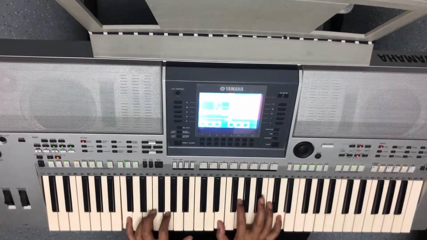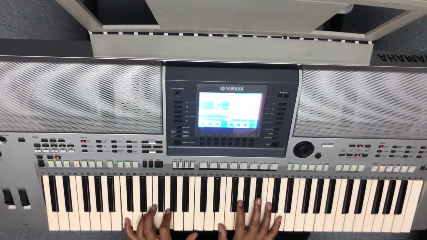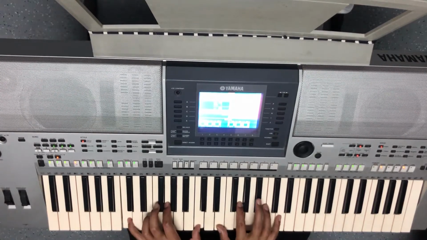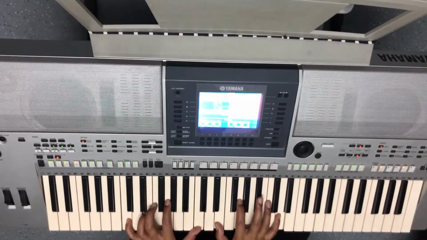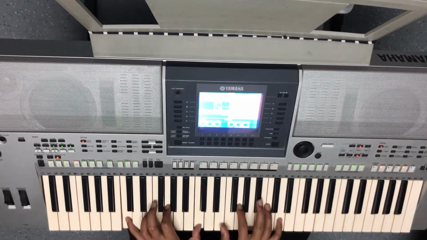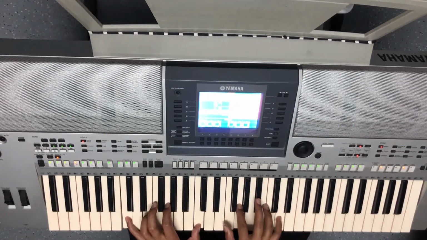When I'm doing that, it sounds like I'm pressing keys, but I'm just playing exactly the same thing which I'm holding. Instead of doing it like this, I'm just playing sequentially, not simultaneously.